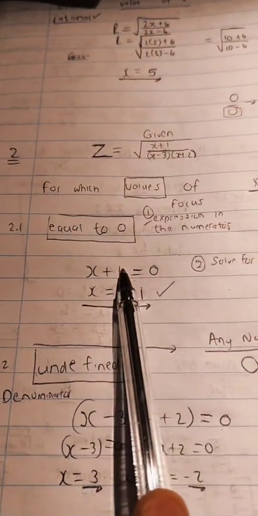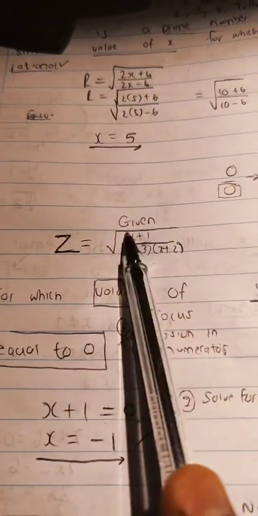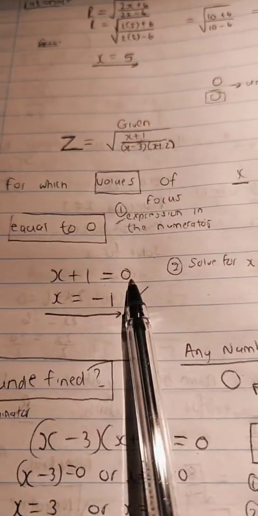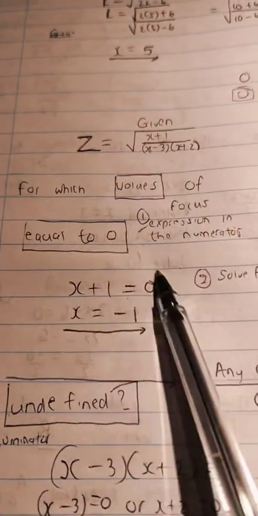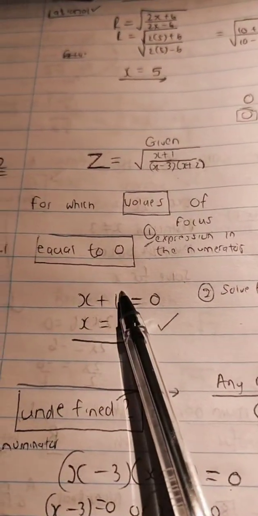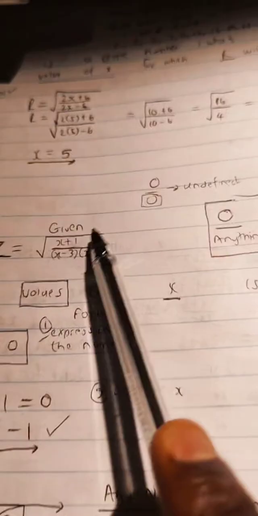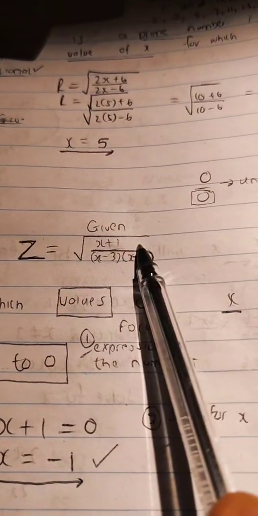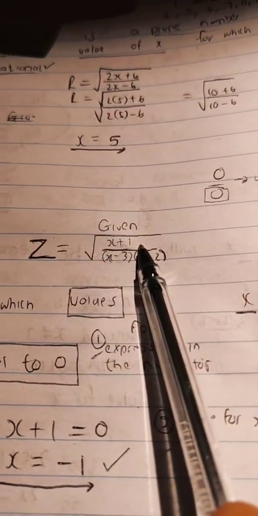All right? So that is why you focus primarily here on x plus 1 and you equate that to 0. Your focus is on the numerator with this particular question. Your focus here for z being equal to 0, because you've got a fraction here, is on the numerator.